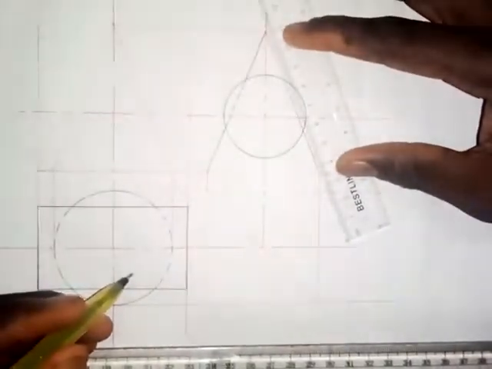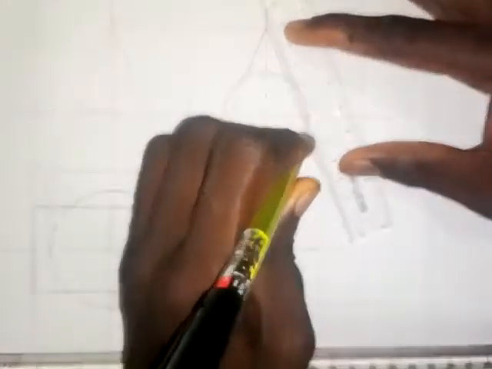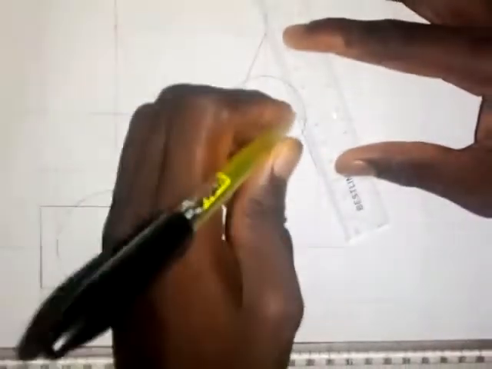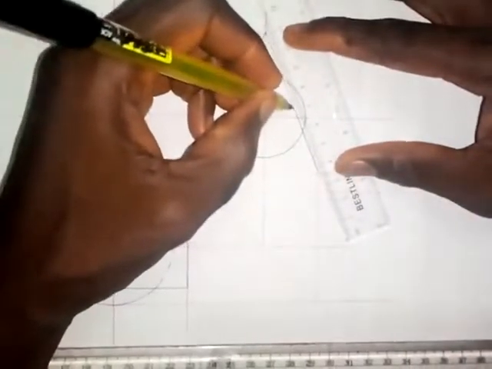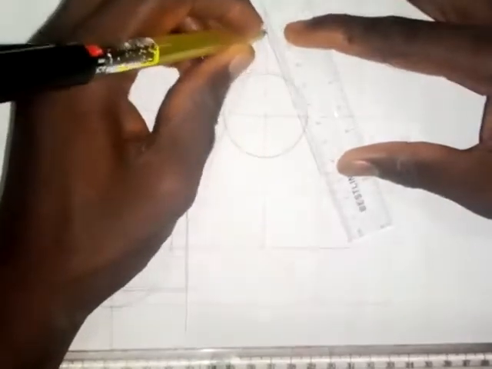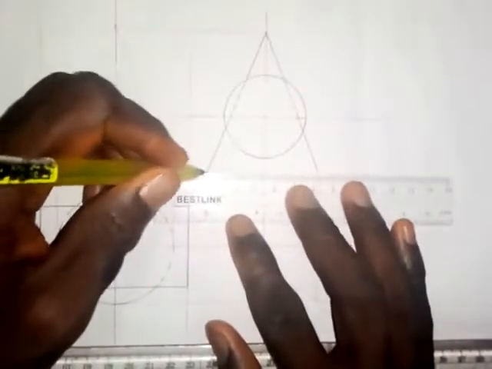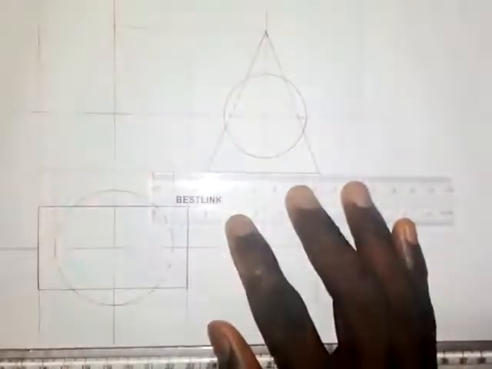The same thing applies to this. So this will be a thick line from here to here, and then this will be hidden. It will also be a thick line from here to here. Then I will make the base thick.